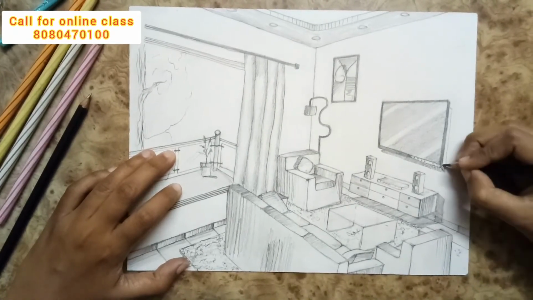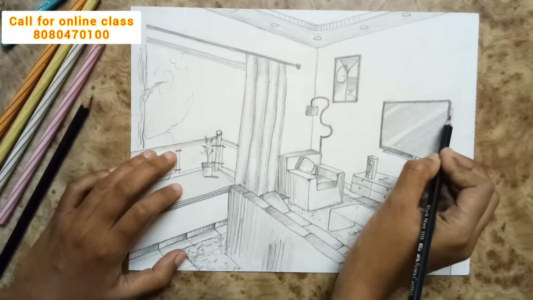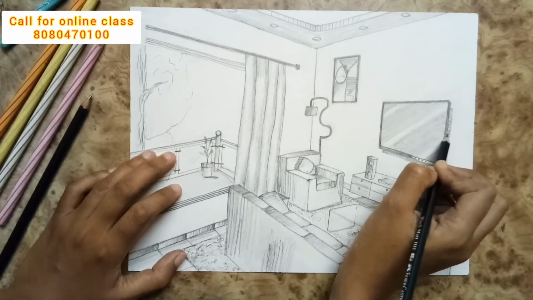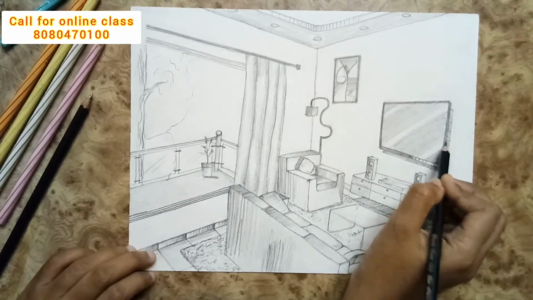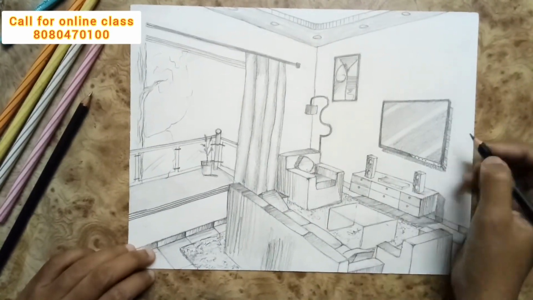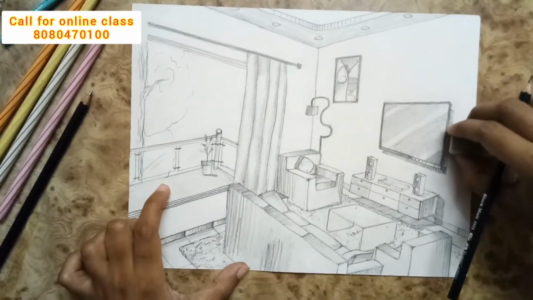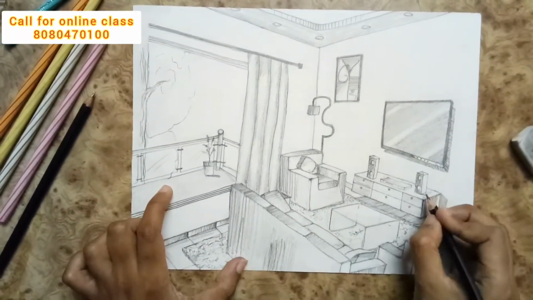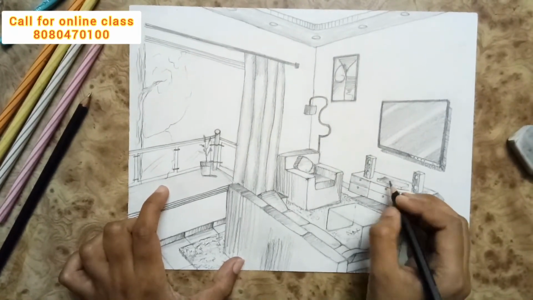And basically for this darkening I have used a 6B equivalent extra dark pencil. So in a very quick time you can darken the entire edges of the lines and your sketch becomes more highlighted. So yeah, slowly we are darkening all the elements that we had drawn on the TV unit.